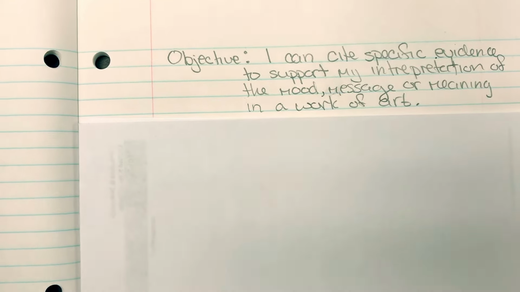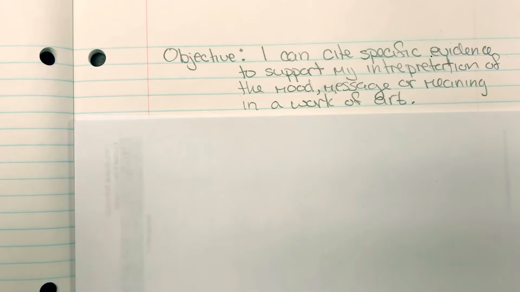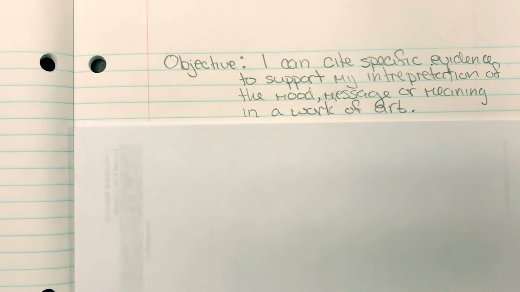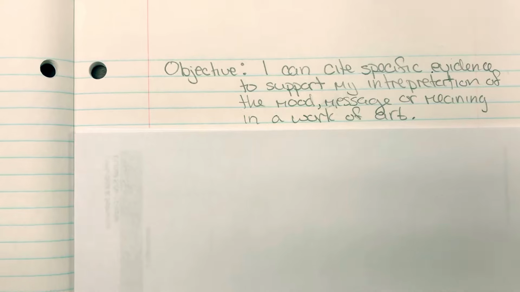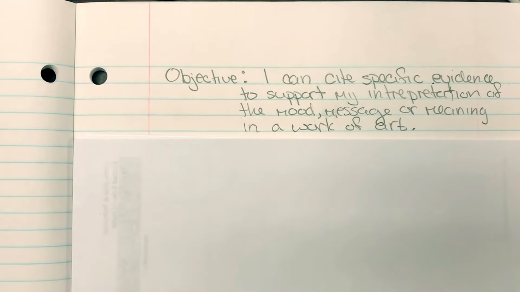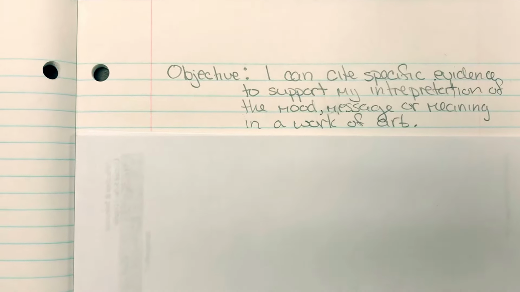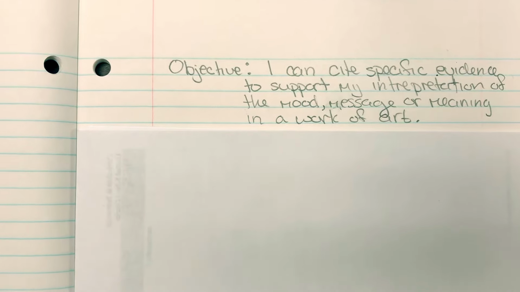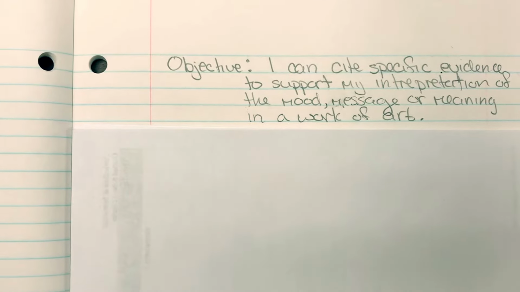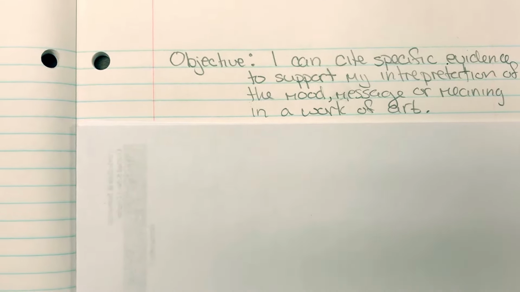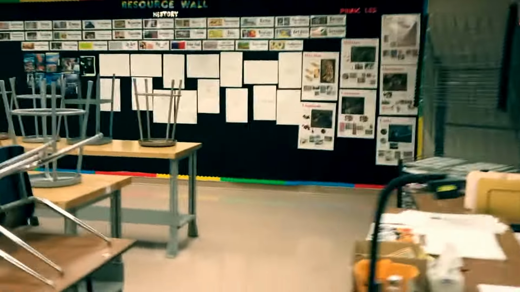First, I want to give you a little bit of a history of photography and then I'm going to show you a painting and a photograph as they relate to war, and we'll talk about the evidence that tells us how photography really changed the way civilians, or the public, people like you and me, not soldiers and generals, view war. So first, let's head over to the resource wall.